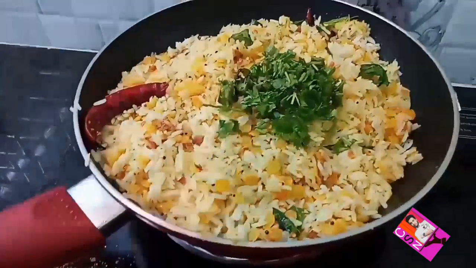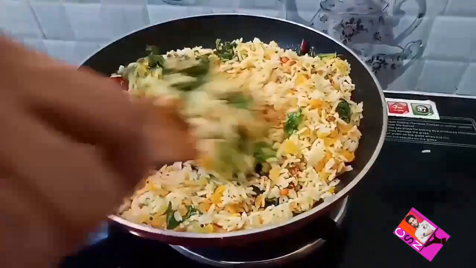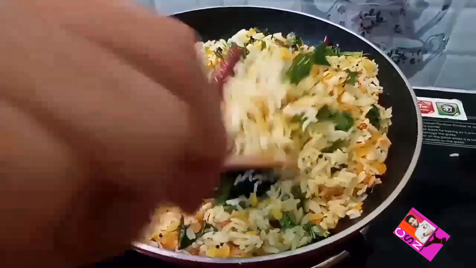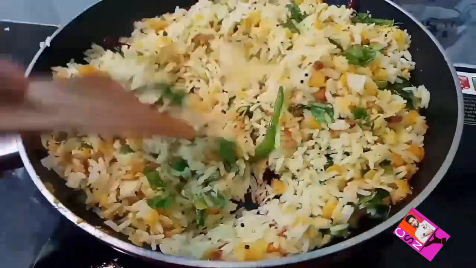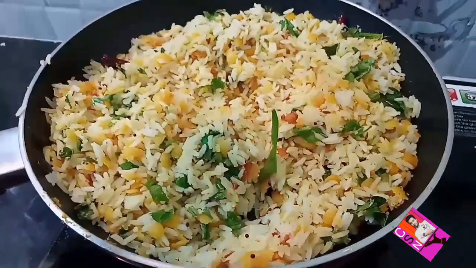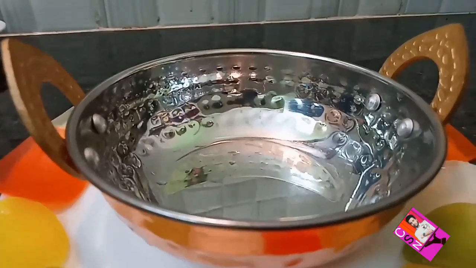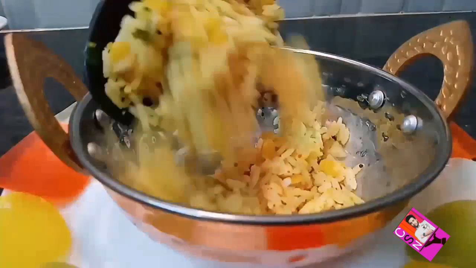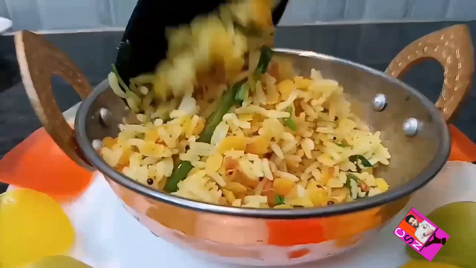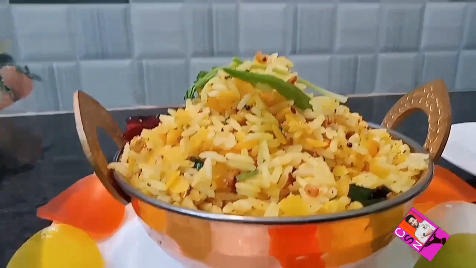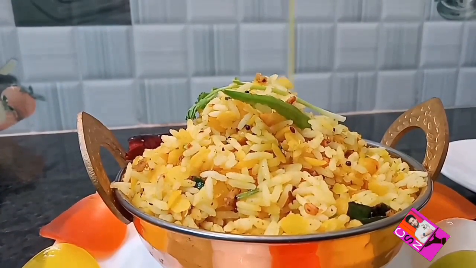Now add chopped coriander. Combine well. Now transfer into a serving plate. Now I am transferring this dal rice into a serving bowl. To enhance the flavors, add some ghee on the top of the dal rice.